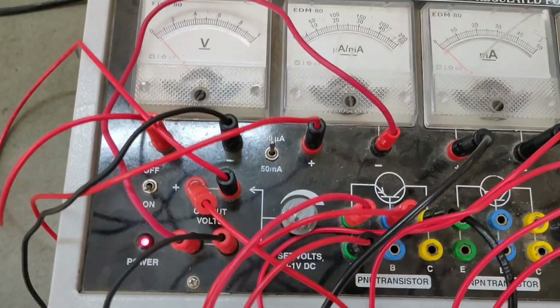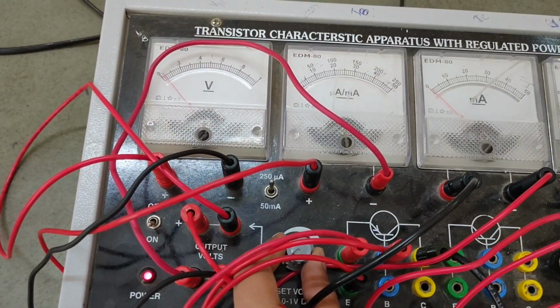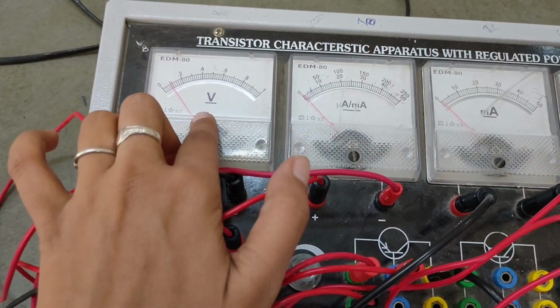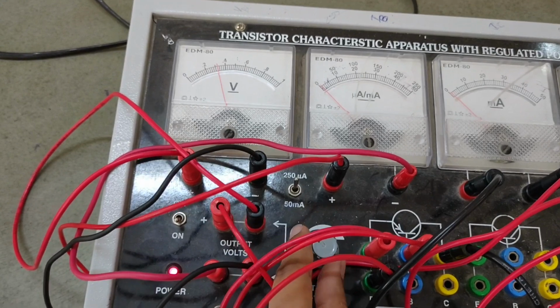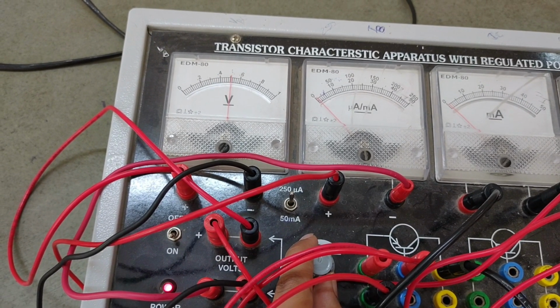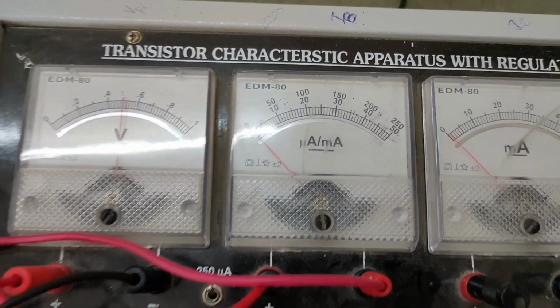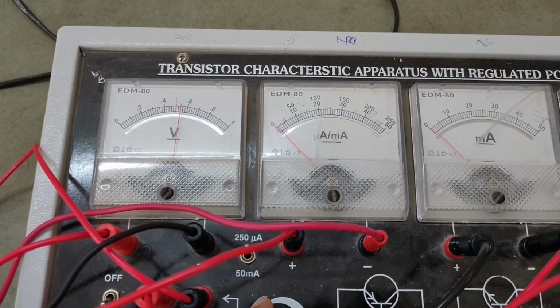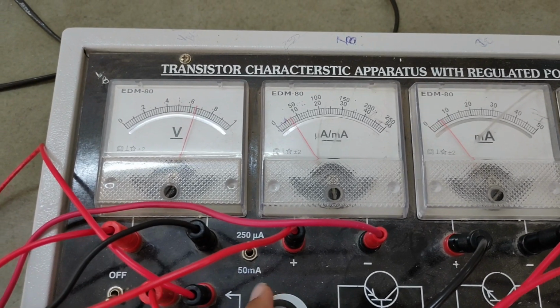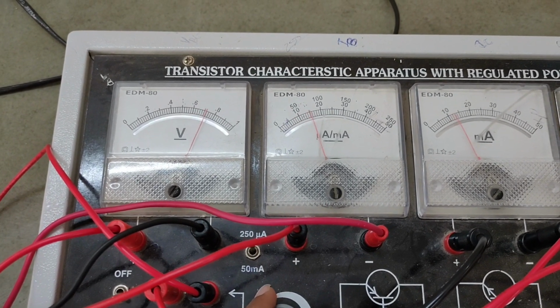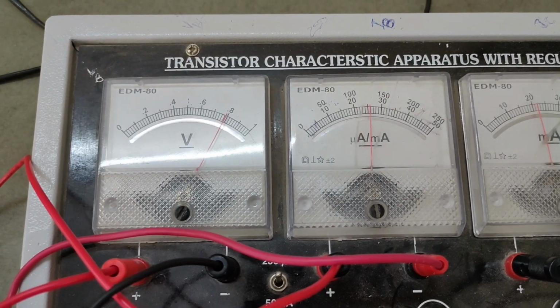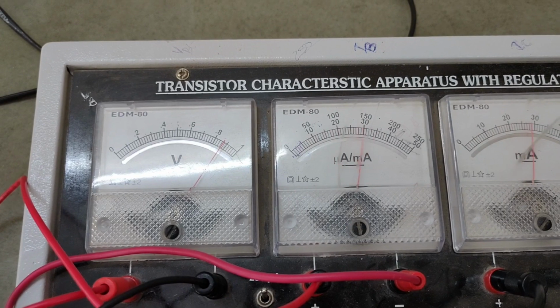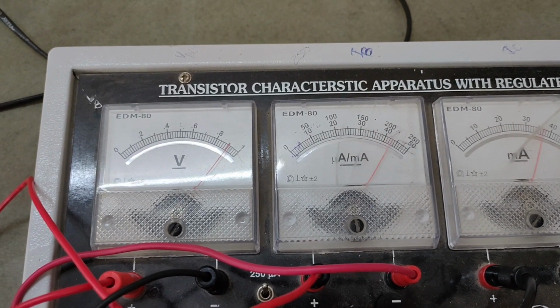Now, slowly we can start increasing the input voltage and we need to note the input current. This is our input voltage and this is our input current. We are using this knob to increase the input voltage. We'll set the input voltage to 0.5 and note the current. It is 0. Then we increase the voltage slowly and note the current for the next reading, for every voltage with a gap of 0.02, from 0.5 to 0.6. We can clearly see that as the voltage increases, the current is also increasing.